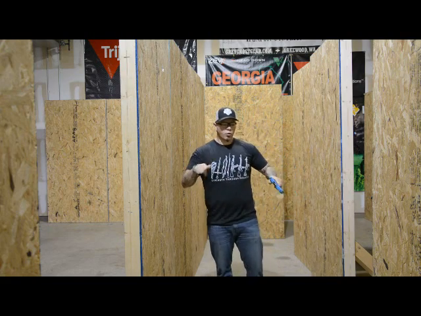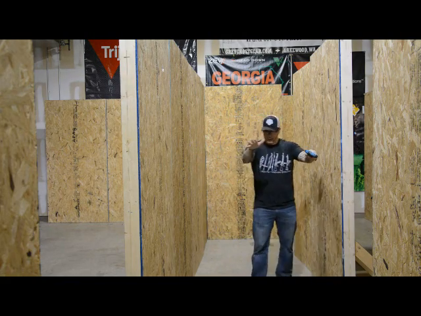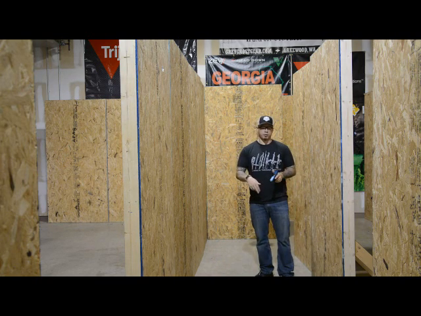So if both of these doors are open, I'm going to try to work this room at the same time I work that one. So it's kind of like a modified threshold evaluation.